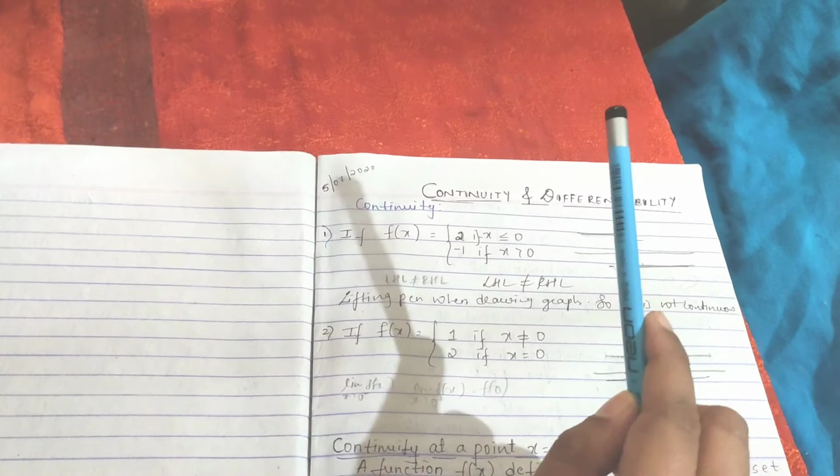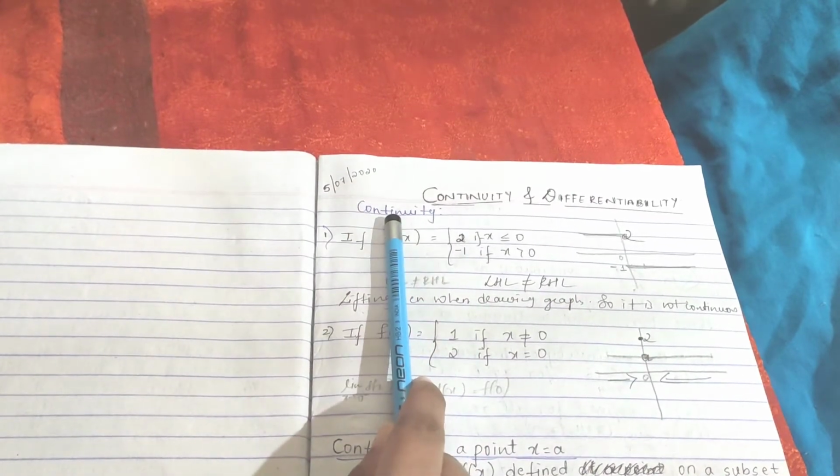Hello students, this is Afrin Tasildar, your mathematics lecturer, and we're going to start with the topic continuity and differentiability. First we will see what continuity is, then we'll head on to the differentiability part.